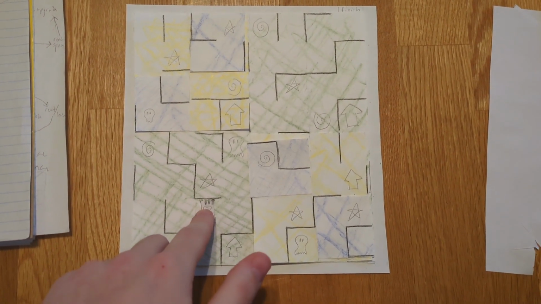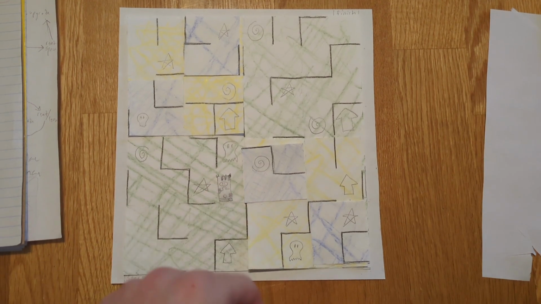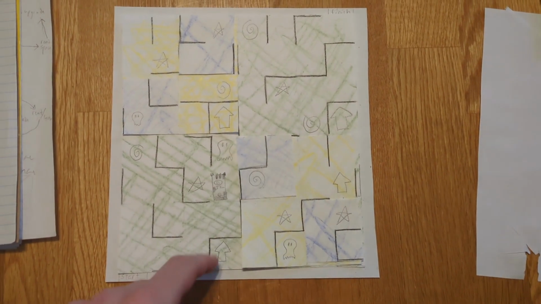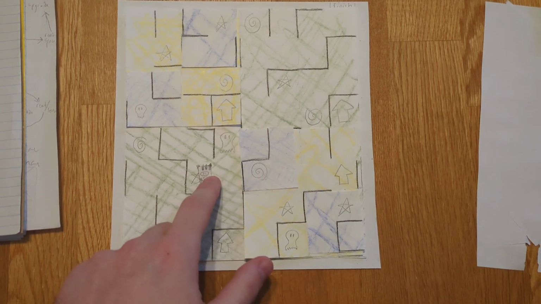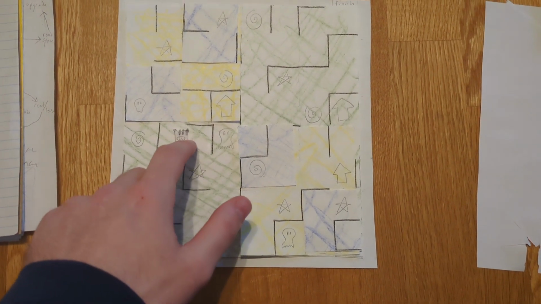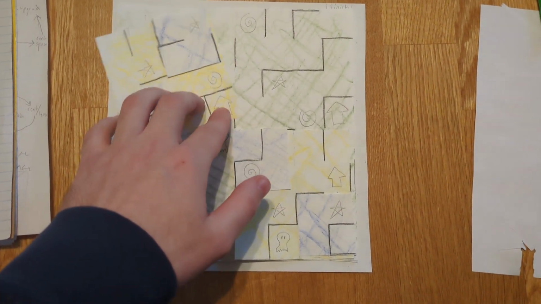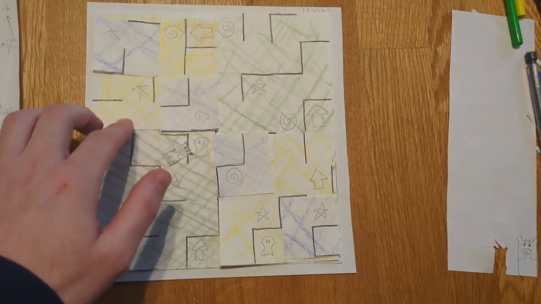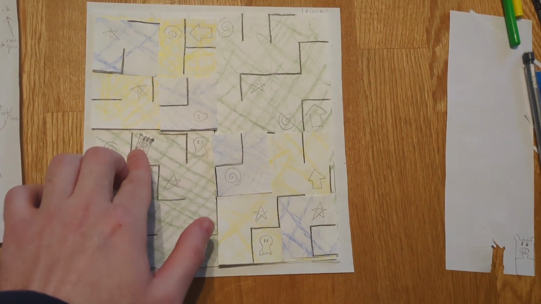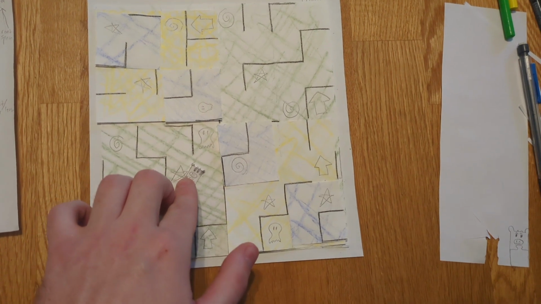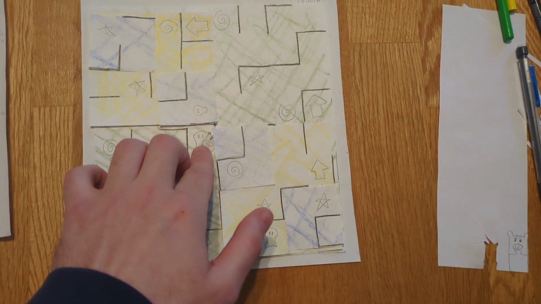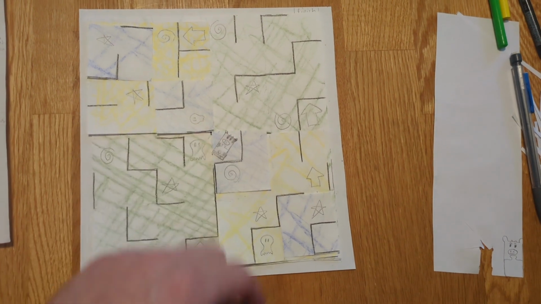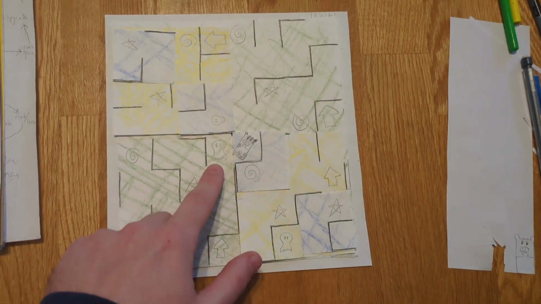Players race through the maze as fast as they can as the maze moves, collecting power-ups.